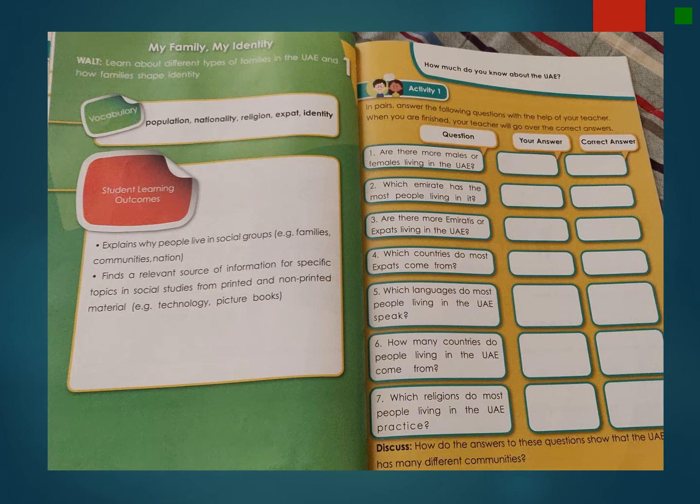So here are 7 questions. Question number 1 says, are there more males or females living in the UAE? Males means boys, females means girls. Question number 2. Which emirate has the most people living in it?